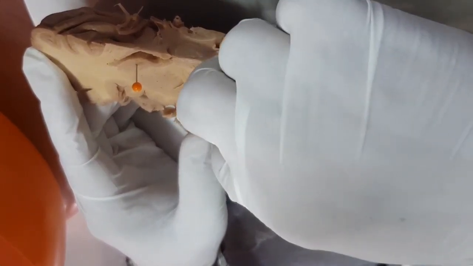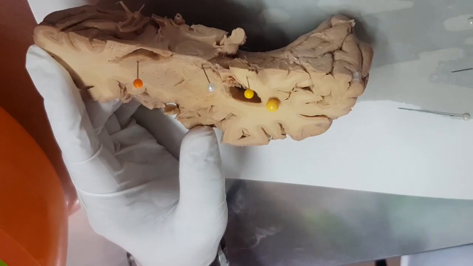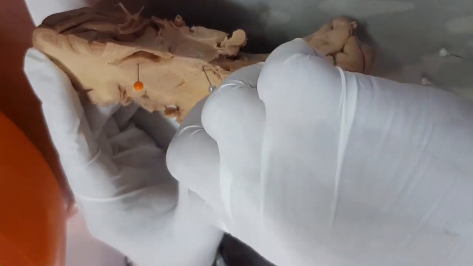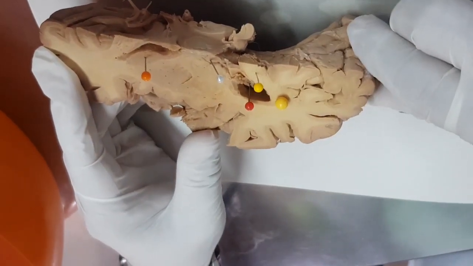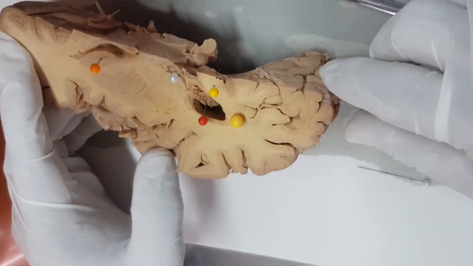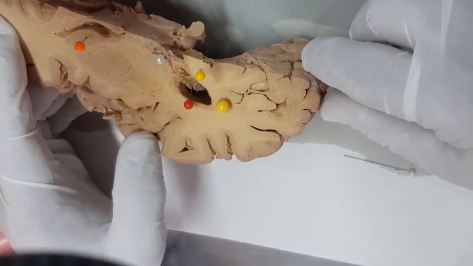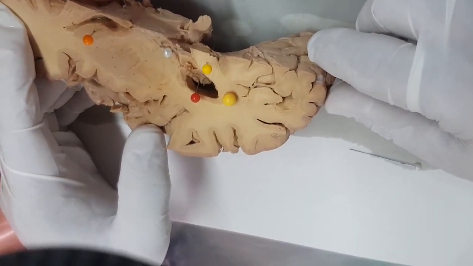Pareho. Hindi ko sinabing large lang. Then yung space with red pin, that will be the posterior horn of the lateral ventricle. Merong choroid plexus sa loob.